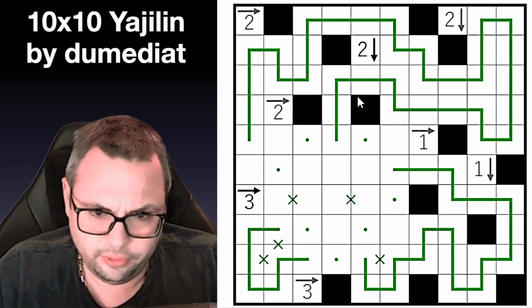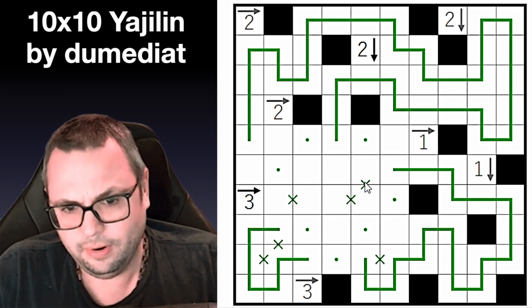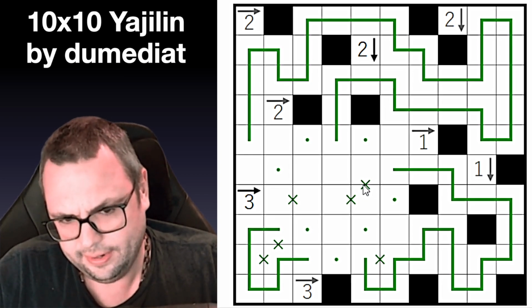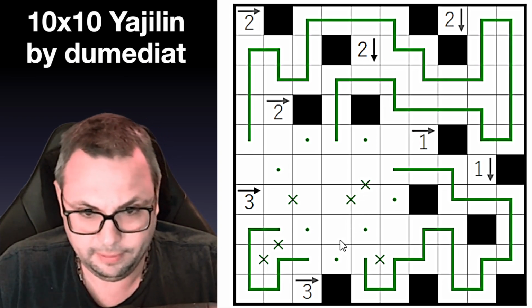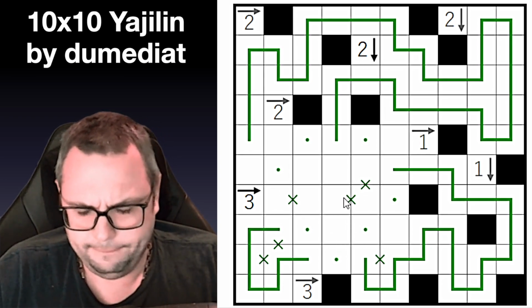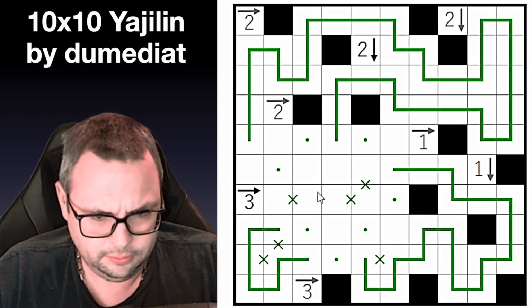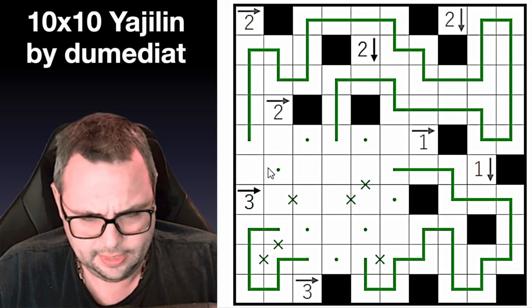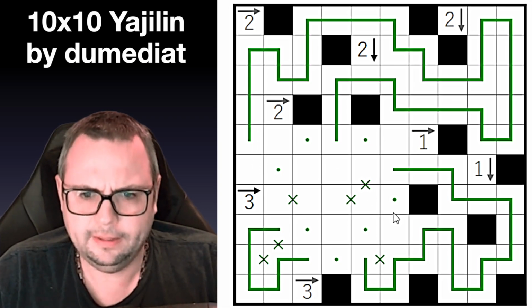Also, this 2 clue has come into happiness because now we can also X that, because we need one of these two to be the last shaded cell up here. And I said that would be useful. And maybe that was a lie. Might have been a lie.